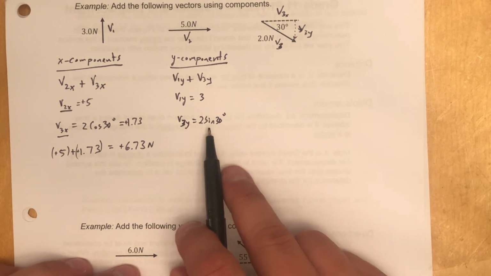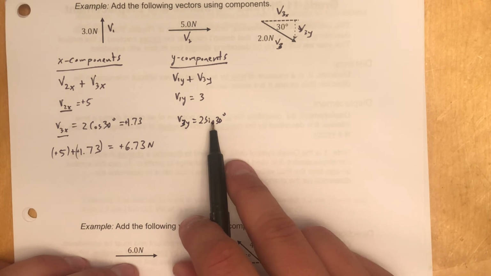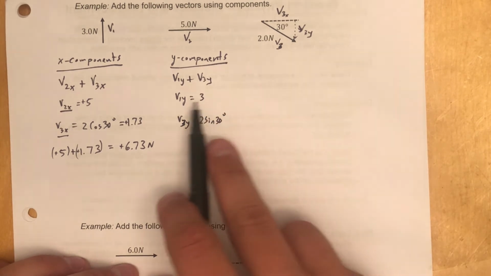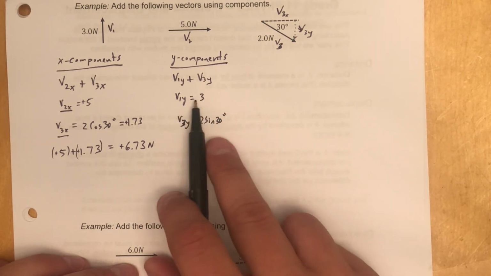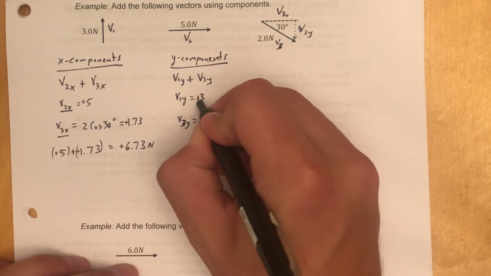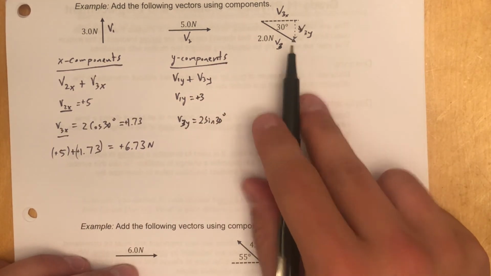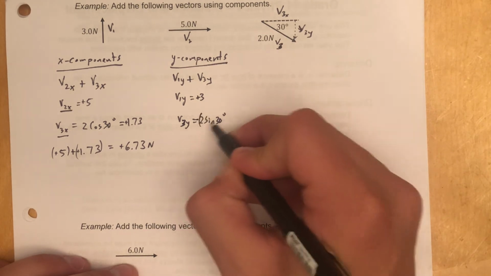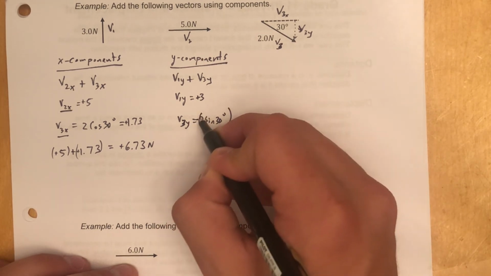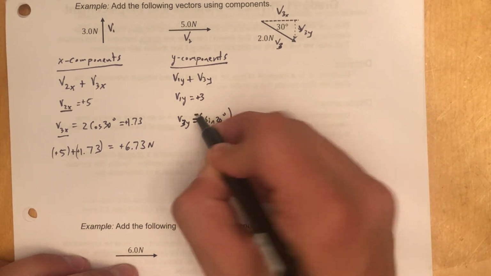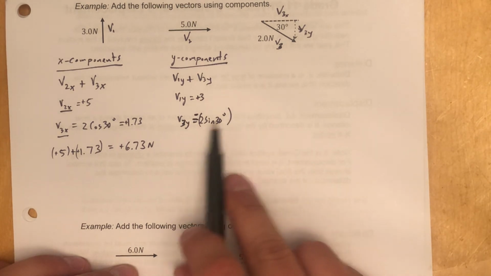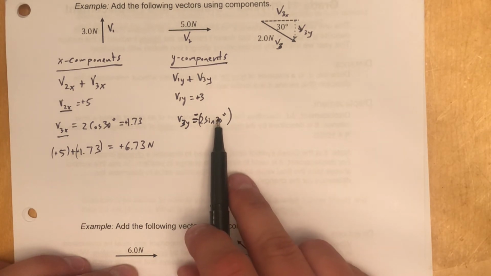As we go about doing it, let's just double check. The first one, v1y, is up, positive. This one here is down, so it is going to be a negative value. Whatever we calculate, it's going to be a negative value here.